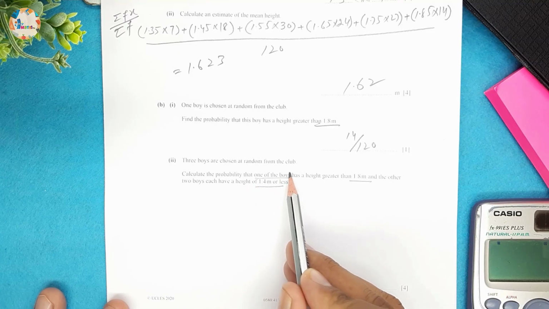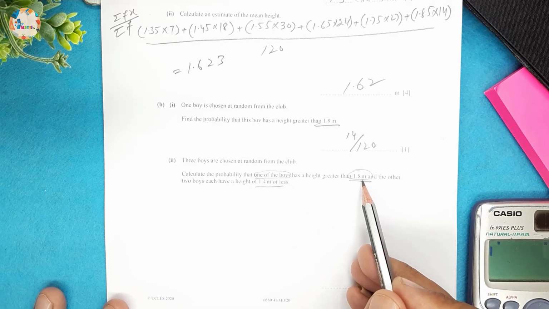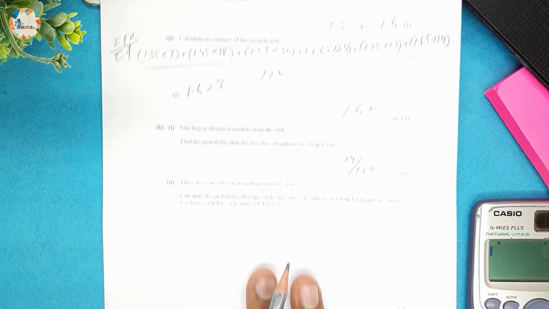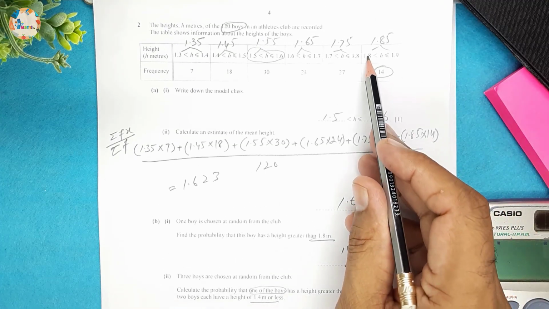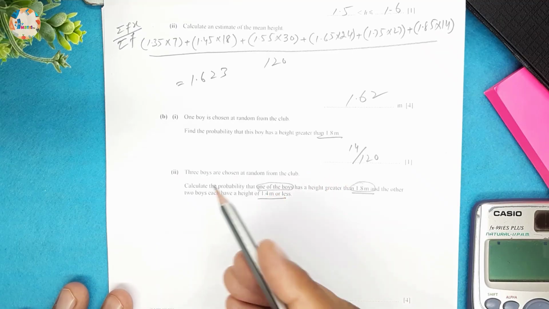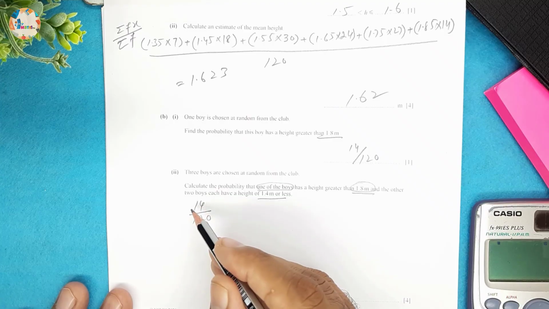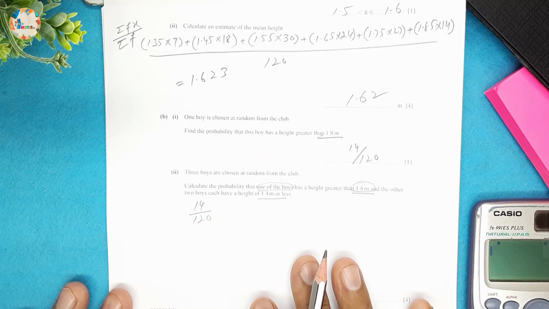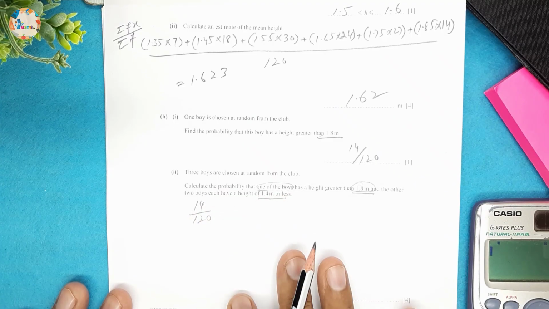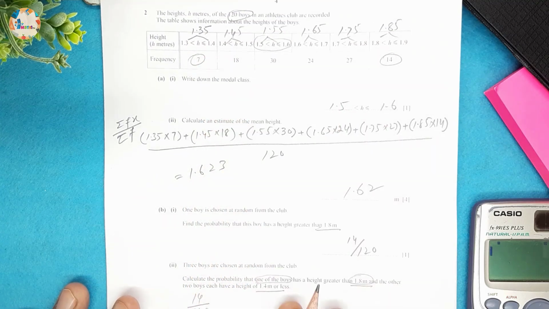For greater than 1.8 we have 14, so we write 14 over 120, and for 1.4 or less the frequency is 7.